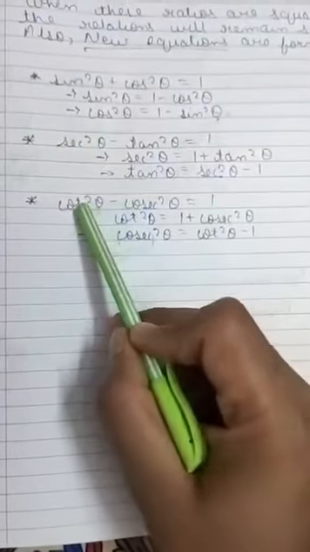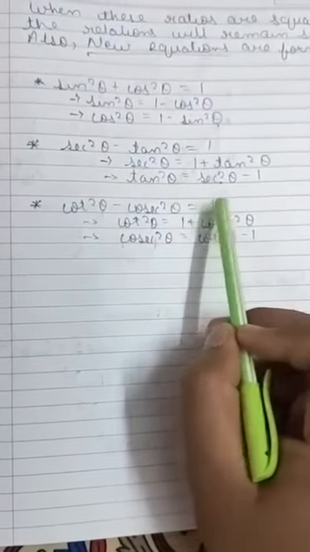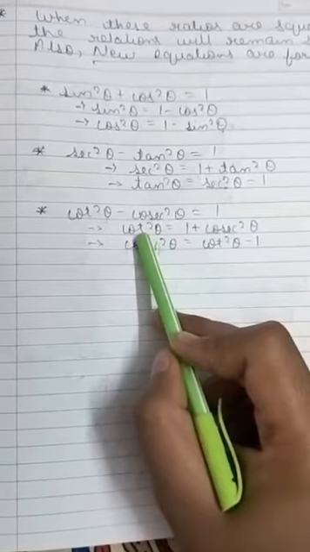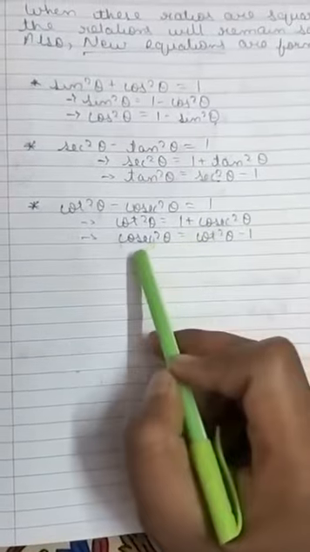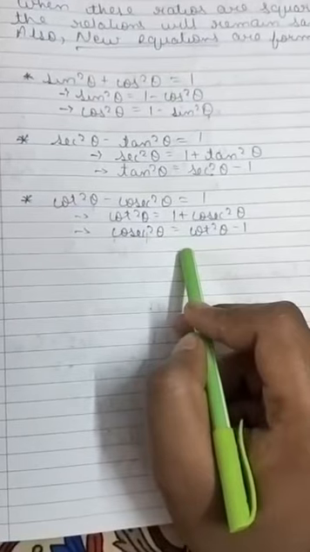Next is cot square theta minus cosec square theta equals 1, where cot square theta's individual value will be 1 plus cosec square theta, and cosec square theta's individual value will be cot square theta minus 1. These are the standard ratios that you have to remember, and they will be used in all types of sums that are going to follow.